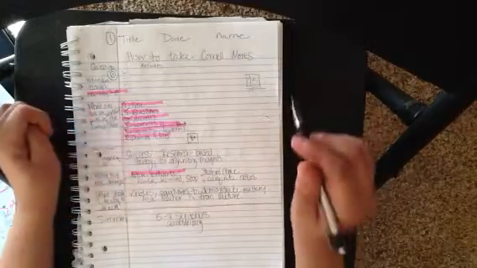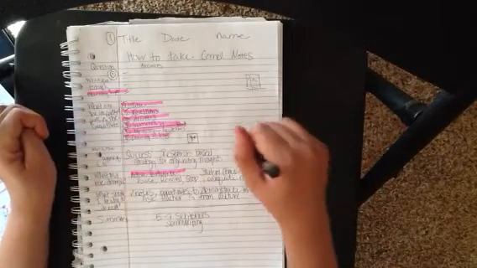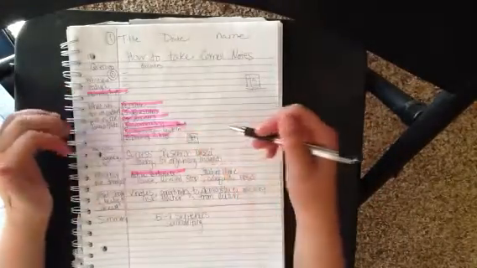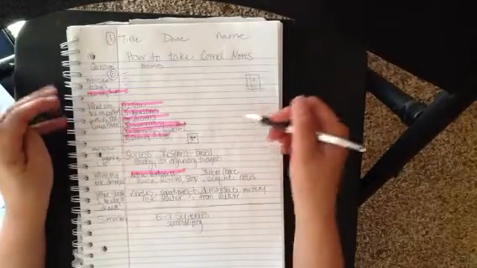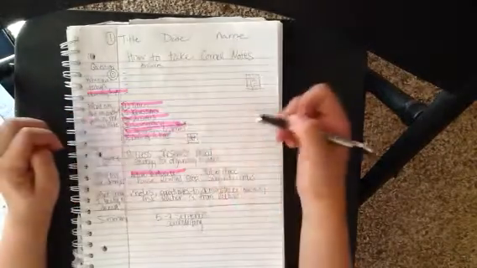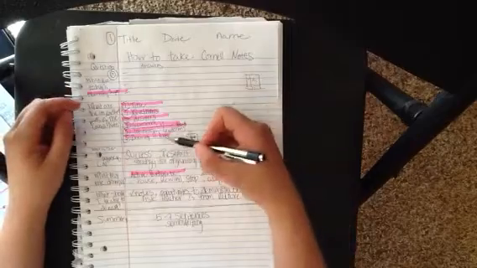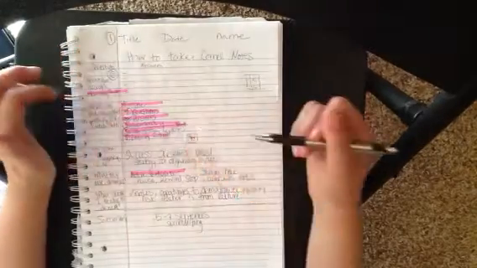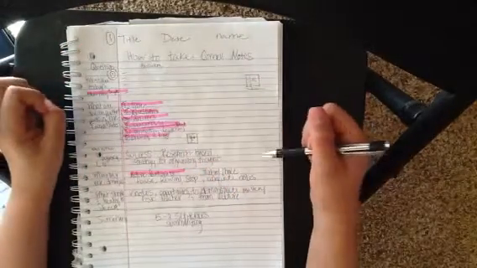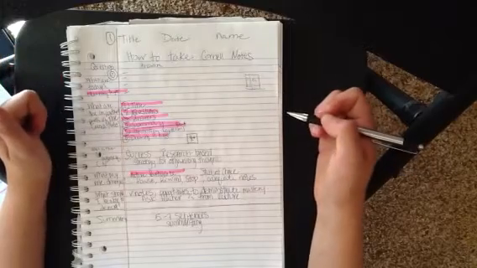Highlighting and drawing pictures does not happen in class. This happens at home as part of homework time, not in class. So make sure you have that done before you walk in the door because this is part of the 6 steps. If you don't have all 6 steps done, then you do not have all your homework done.